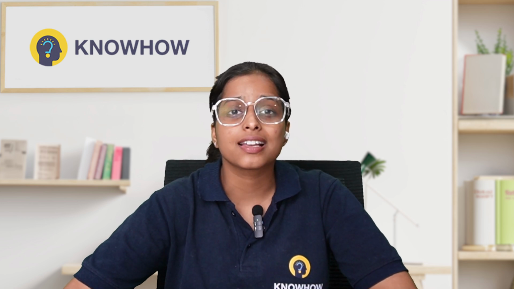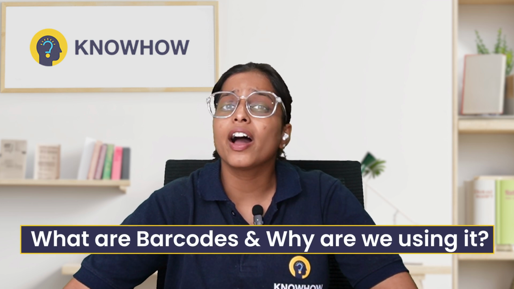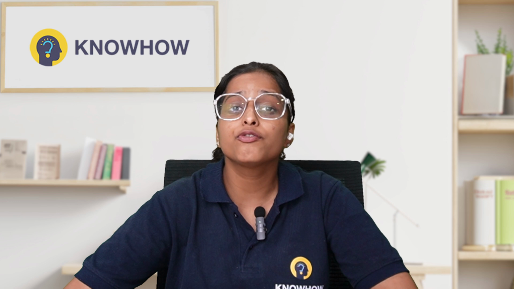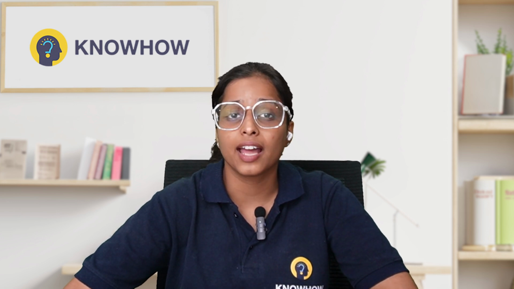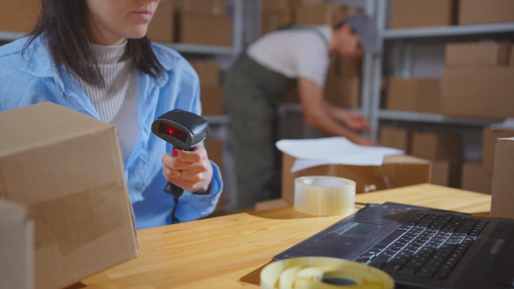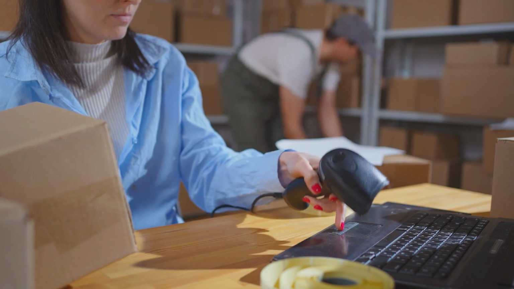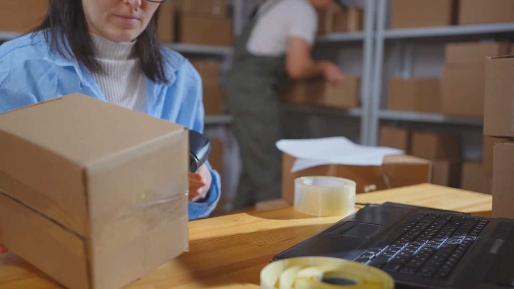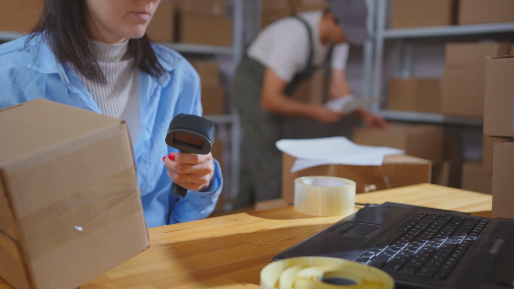Now, the question arises, what are barcodes and why are we using them? Before jumping into creating barcodes, let's take a moment and understand what barcodes are and why they are important. A barcode is a visual representation of data that can be read by a scanner or a camera. It contains encoded information like product details, unique identifiers like SKUs or serial numbers, and more. Barcodes help businesses in several ways.